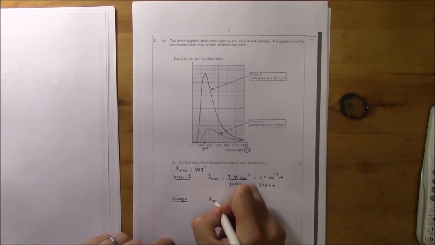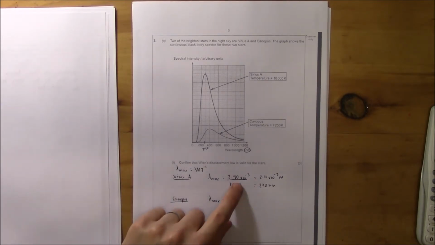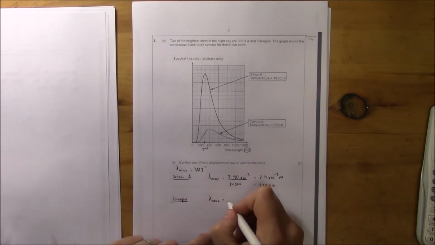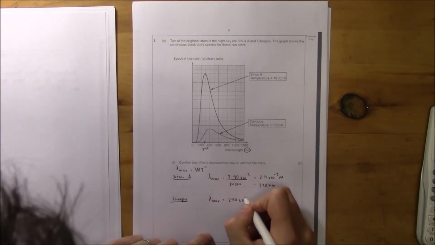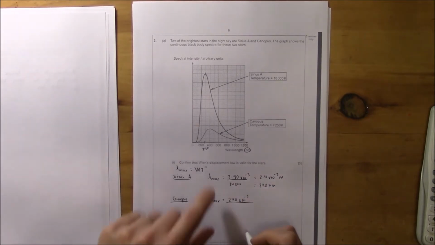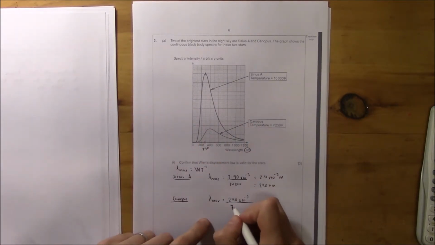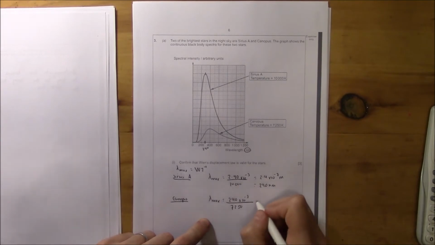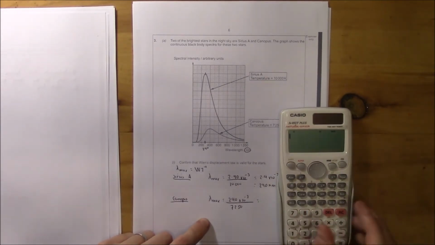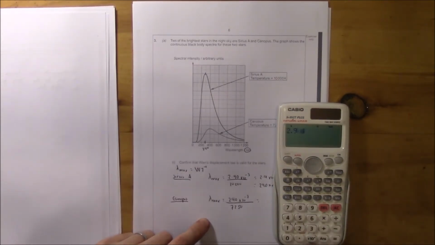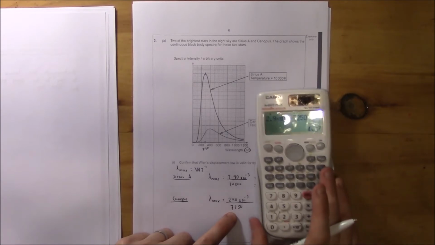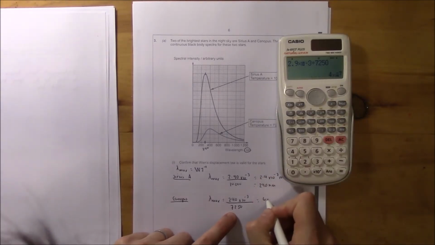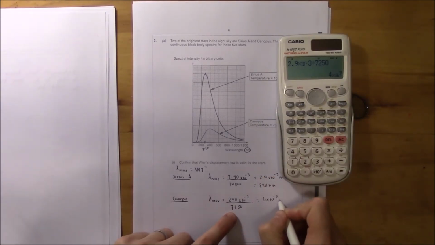So lambda max equals Wien's constant, 2.90 times 10 to the power of minus 3. And the temperature of Canopus is 7250. And that comes out to be, we use our calculators, 2.9 times 10 to the power of minus 3 divided by 7250 is 4 times 10 to the power of minus 7 meters.